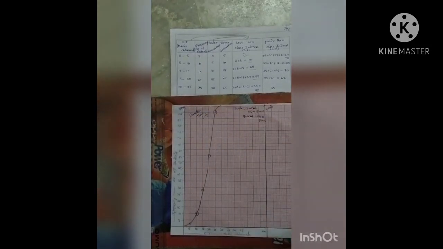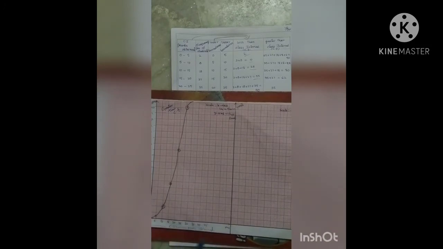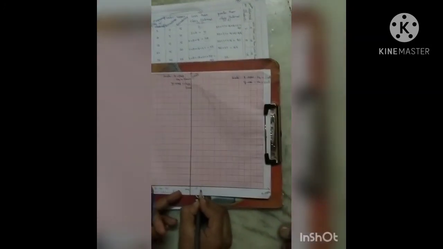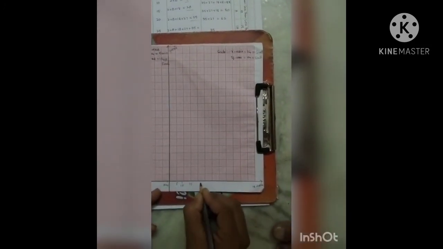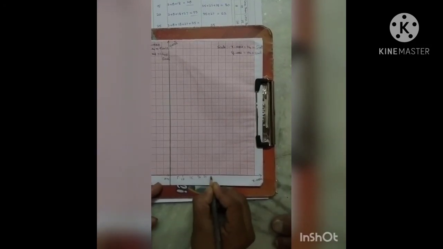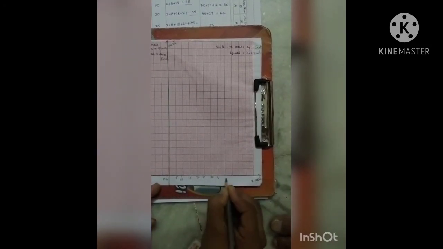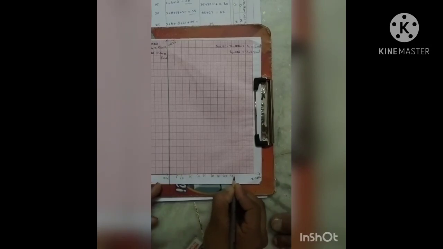Next one is also the same, taking the values 5, 10, 15, 20, 25, 30, 35, 40, 45.